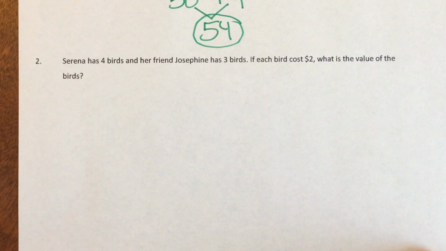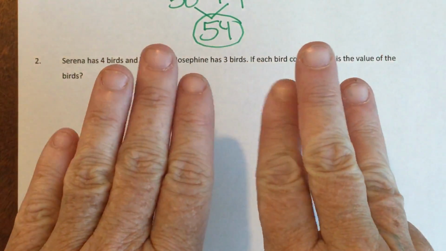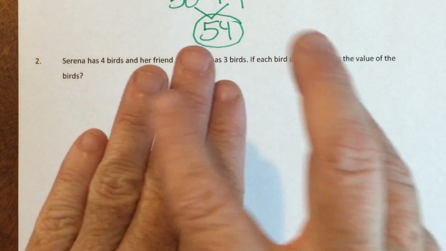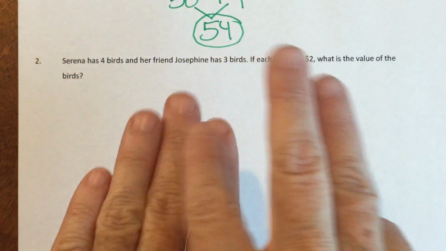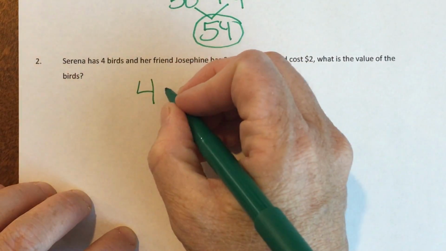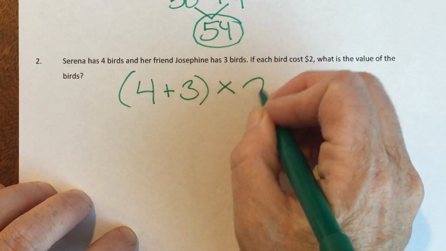Okay, number 2 says, Serena has 4 birds and her friend Josephine has 3 birds. If each bird costs $2, what is the value of the birds? So when I make sense of it, I'm seeing Serena's 4 birds, Josephine's 3 birds, and then each bird costs $2. So 2, 2, 2, 2, 2, 2. So I'm seeing we have her birds together, and then I'm seeing that as a multiplication problem. So I'm kind of seeing that I'm going to have Serena's 4 birds plus 3 of Josephine's birds, and they each cost $2.